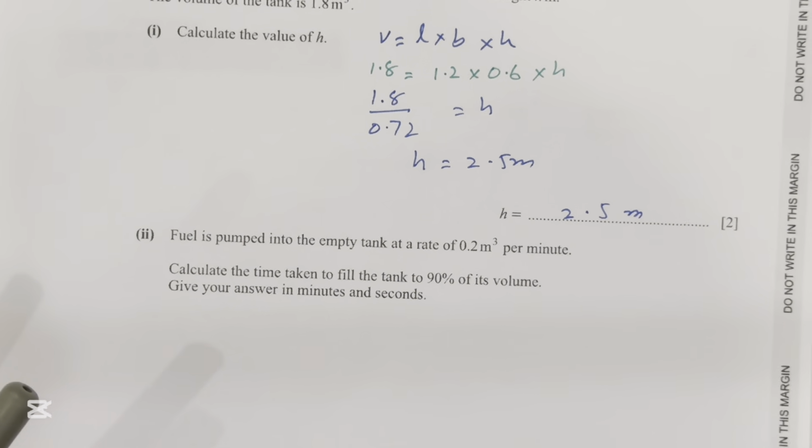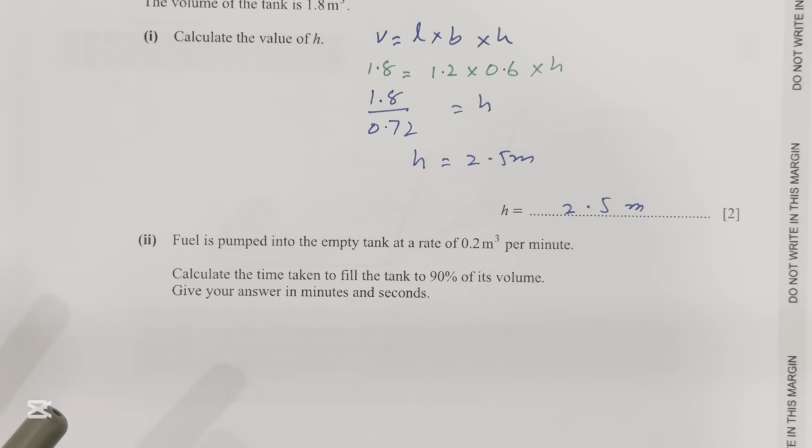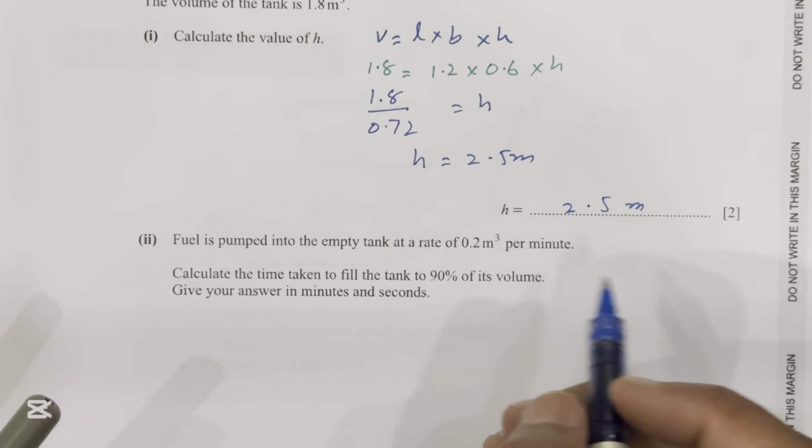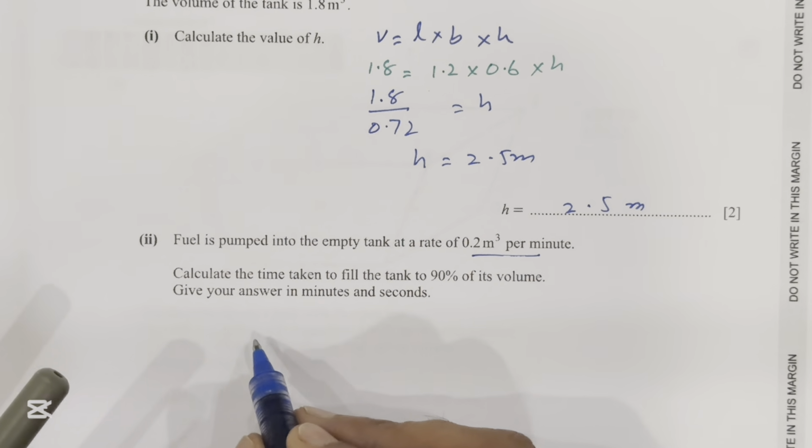Moving to its second part, fuel is pumped into the empty tank at a rate of 0.2 meter cube per minute. Calculate the time taken to fill the tank to 90% of its volume. So first we need to calculate 90% of its volume.